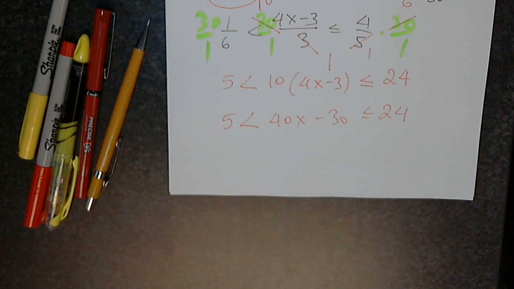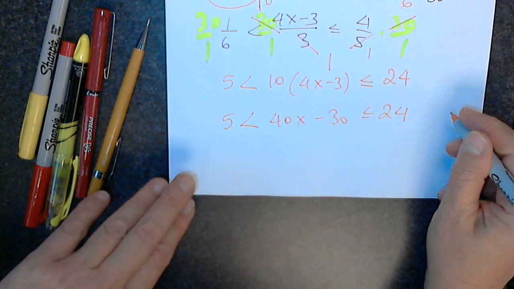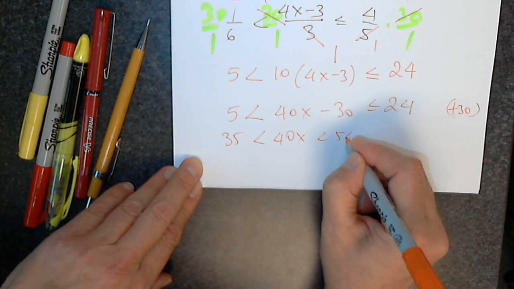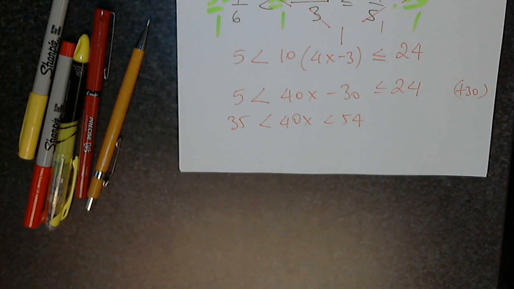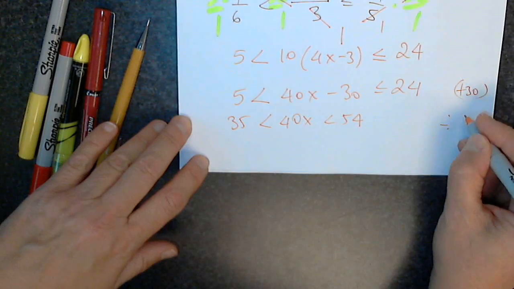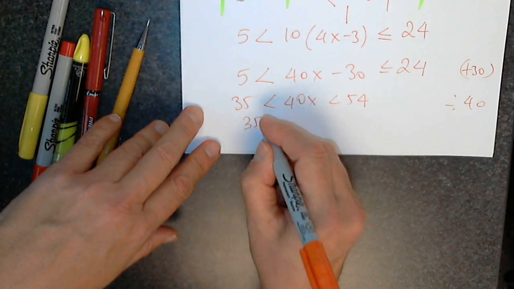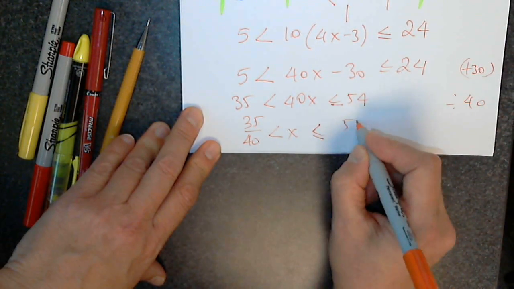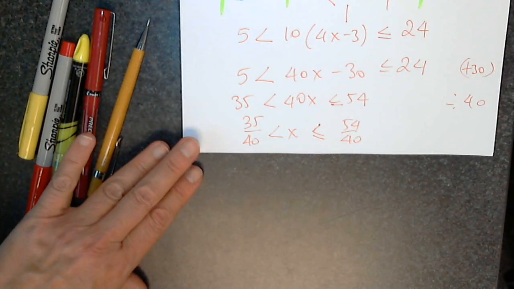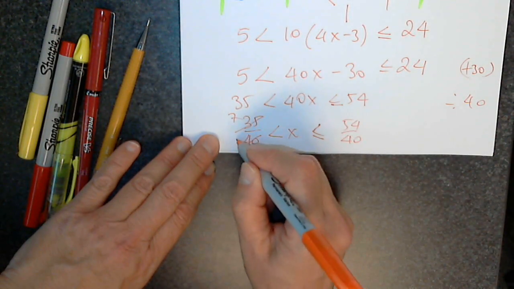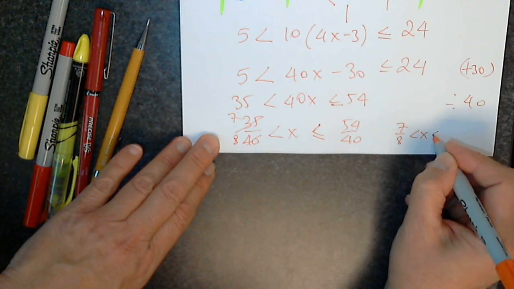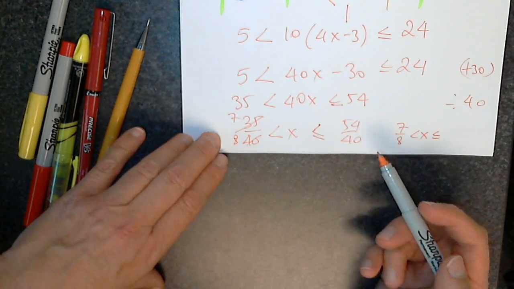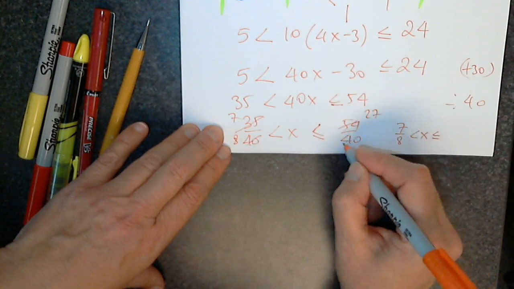What do we need to get rid of first? The 30. Yes, we have to add 30 to all 3 sides. So then 35, 40x, and 54. And divide all 3 sides by 40 and try to simplify as much as possible. So 35 over 40 less than x, less than or equal to 54 over 40. So 35 and 40 by 5. So 7/8 less than x, less than or equal to. And here, can I simplify by 4? No, just by 2. 27 and 20.